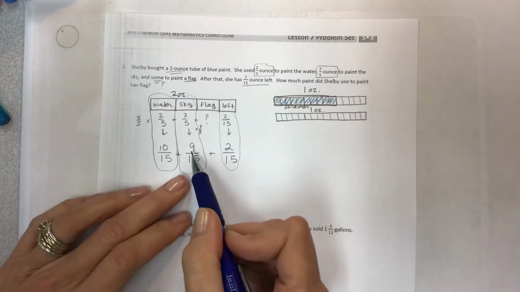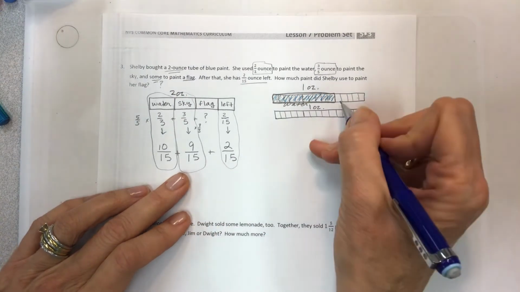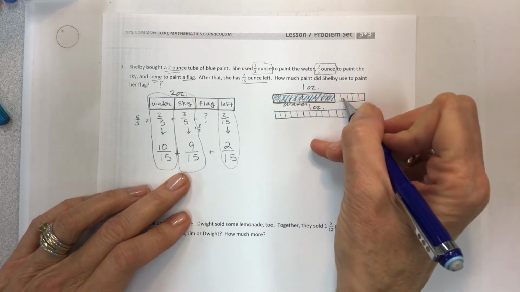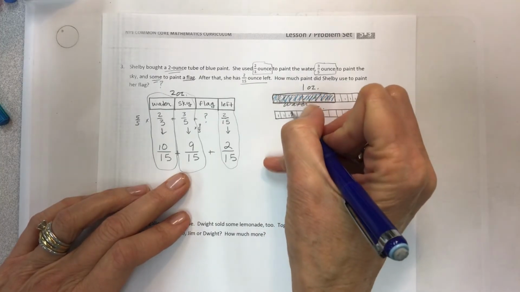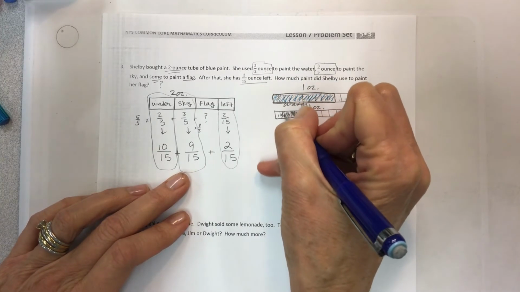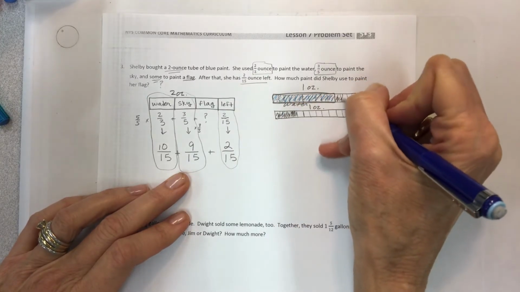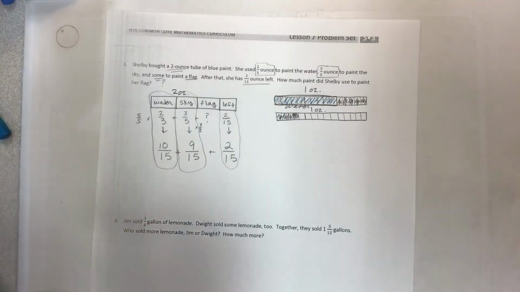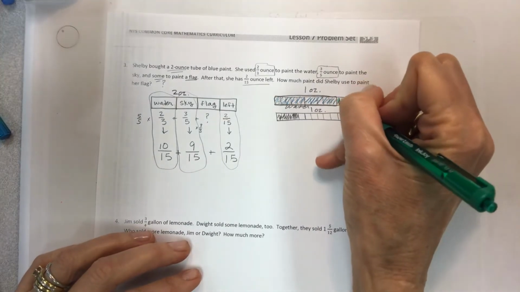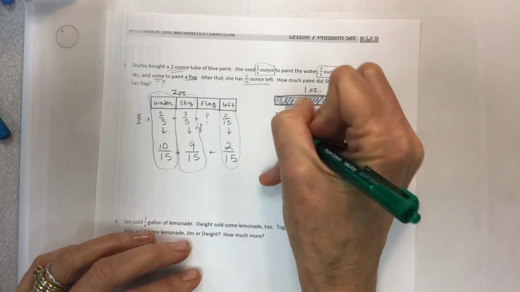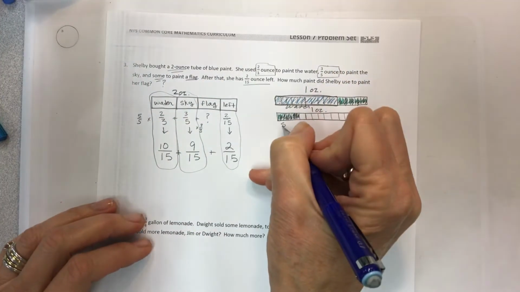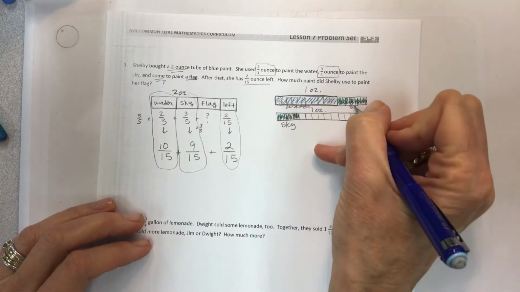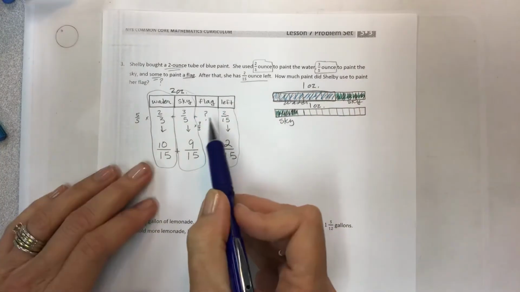Then we've got 9/15ths for the sky. So we're going to finish out this one. 1, 2, 3, 4, 5, 6, 7, 8, 9. And all of these are going to be for sky. And we can use a different color. It doesn't have to be blue. It can be a different shade of blue. It's not the color that's important. It's the fraction. And then you would say sky. Okay, so this is all getting accounted for.